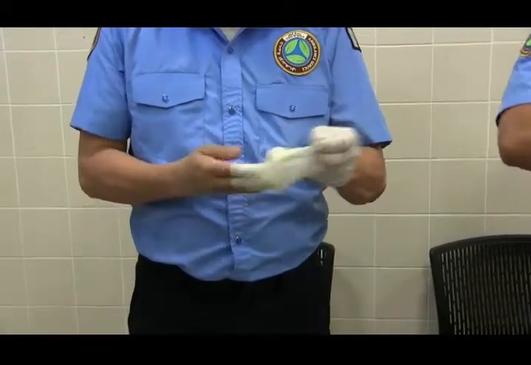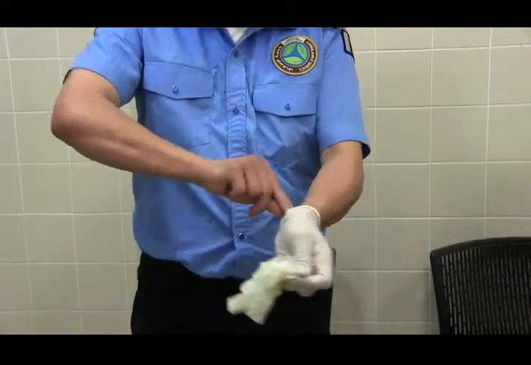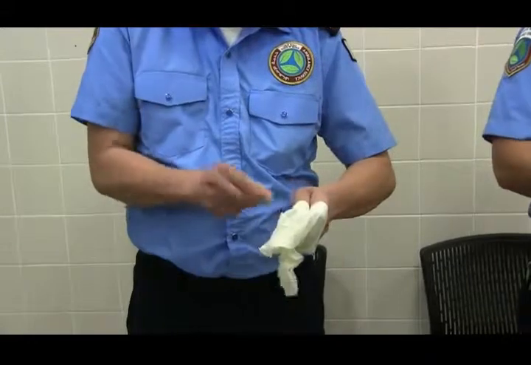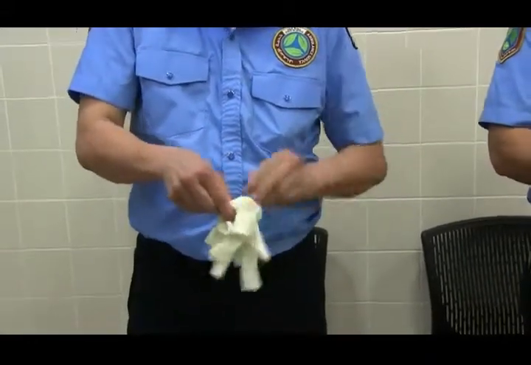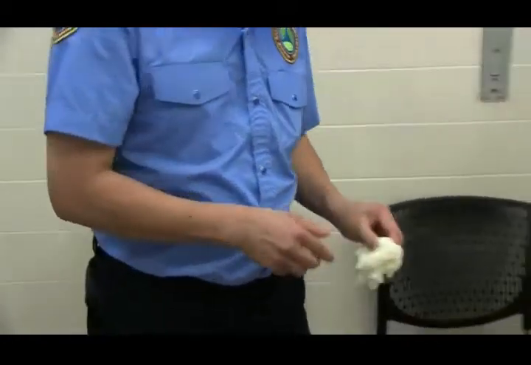Remove the inner gloves, making sure you only grab the outside of the glove. Slowly pull it off. While holding the first glove with a gloved hand, slide your finger underneath the second glove and slowly pull it off without touching the outside of the glove.